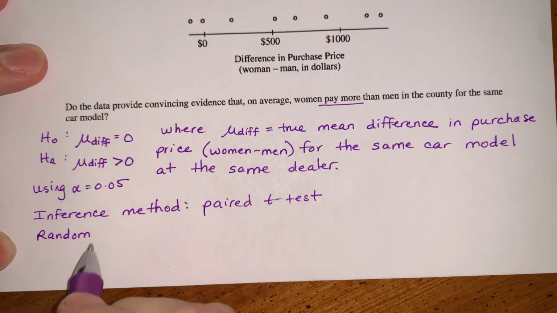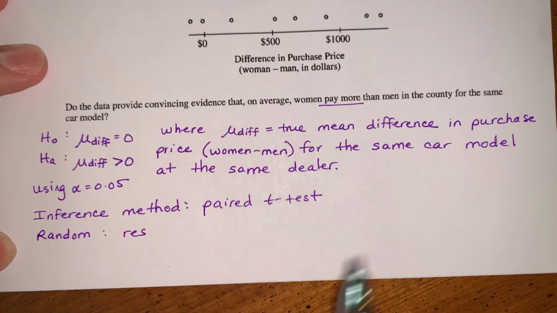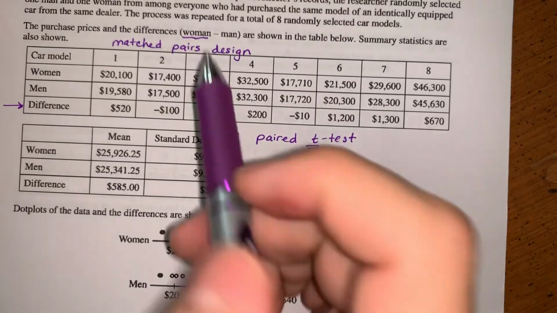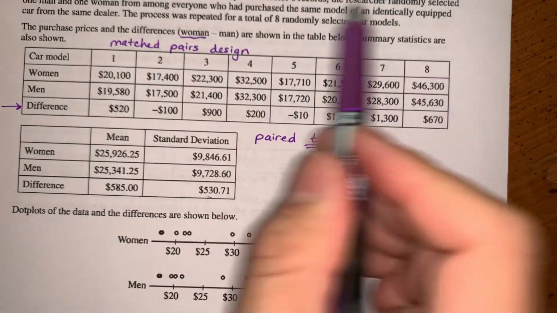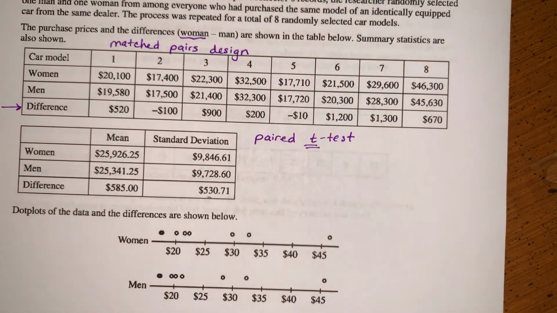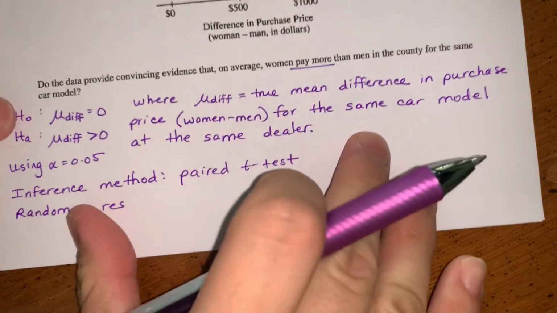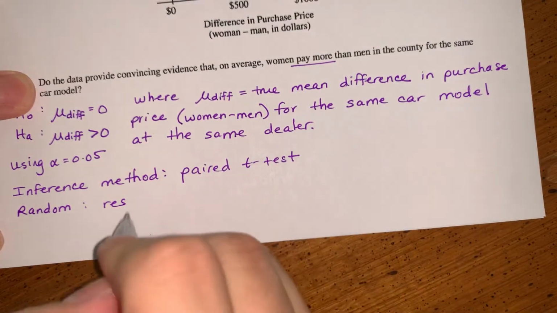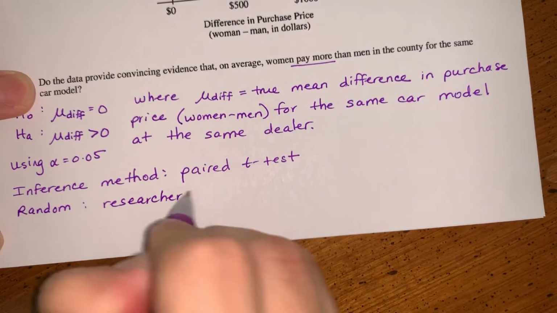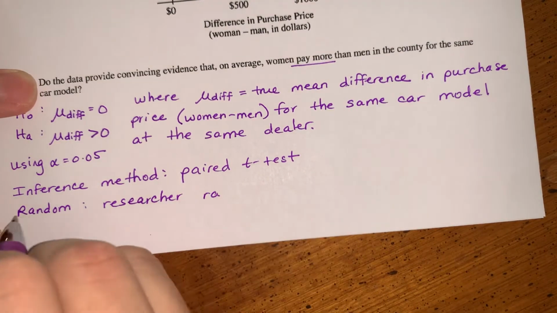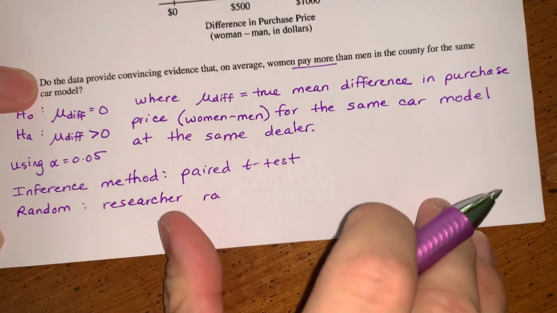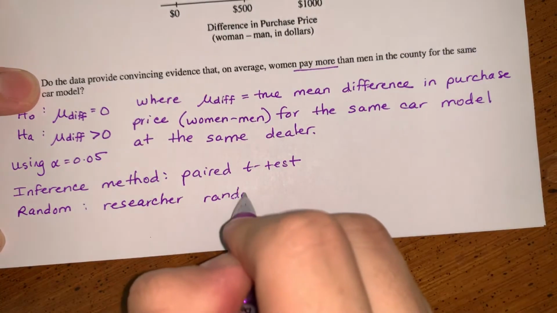So they pretty much said it in the problem. They said that the researcher, let's see what they said. They say the researcher randomly selected one man and one woman from among everyone who had. So that's pretty much good enough for me. So I'm just going to say researcher. And again, do not put "random, check." That's not good enough. The researcher randomly selected.